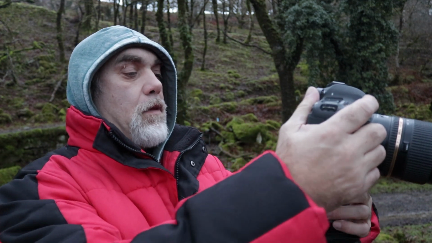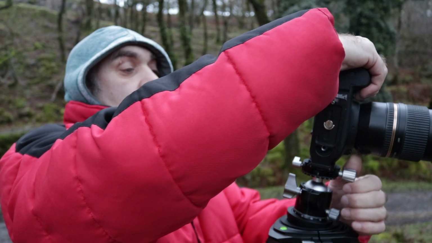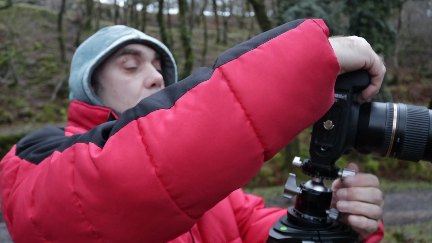I'm going to put the camera in portrait mode. I'm going to see if by including some of the branches in the top there of the canopy, it improves the shot in any way.